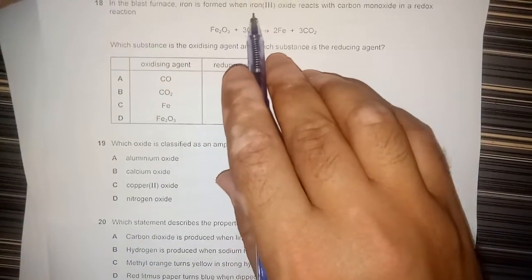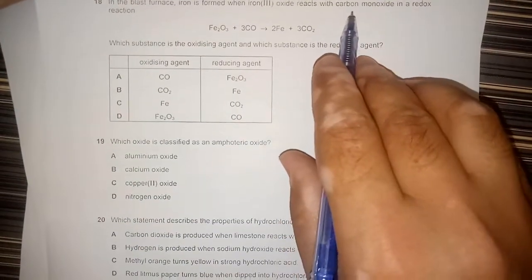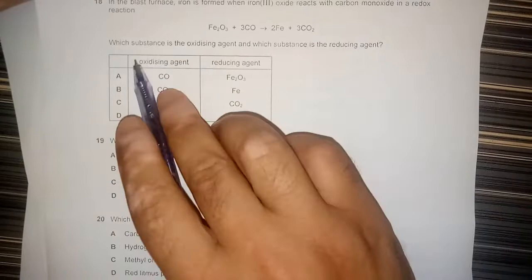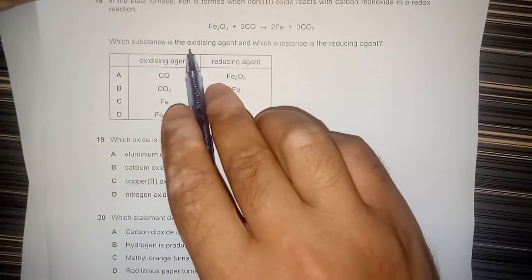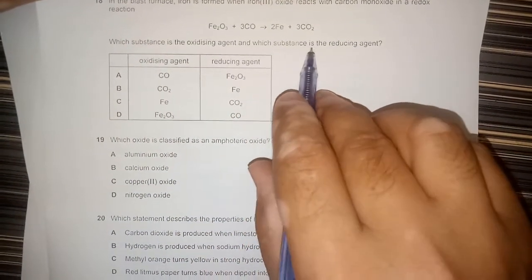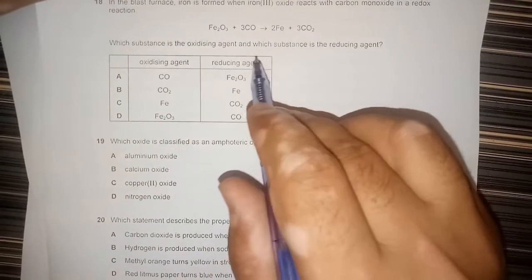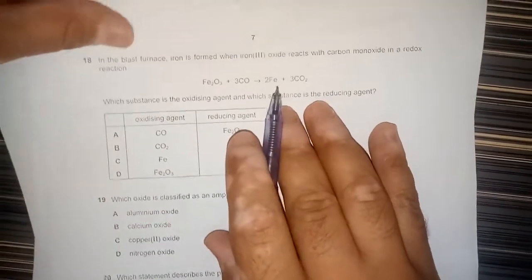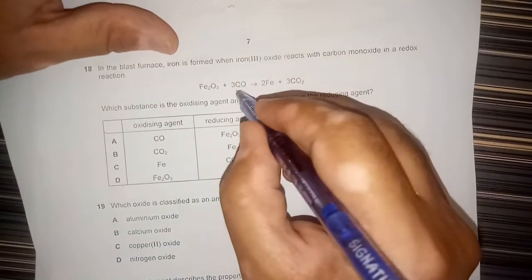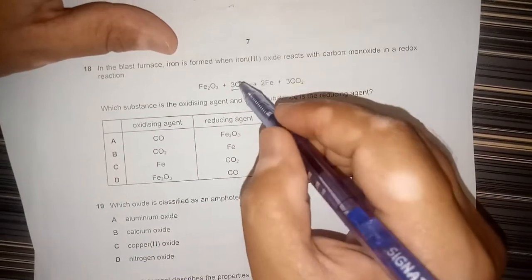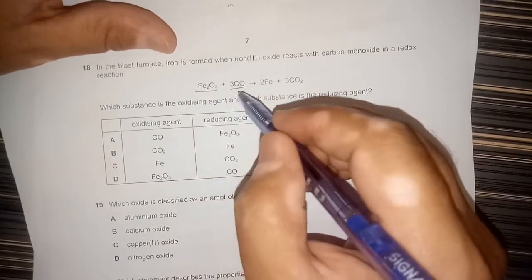In the blast furnace, iron is formed when iron(III) oxide reacts with carbon monoxide in a redox reaction. Which substance is the oxidizing agent and which substance is the reducing agent? So remember, carbon and carbon monoxide are always the reducing agents. So this is the reducing agent, so definitely the other will be the oxidizing agent.